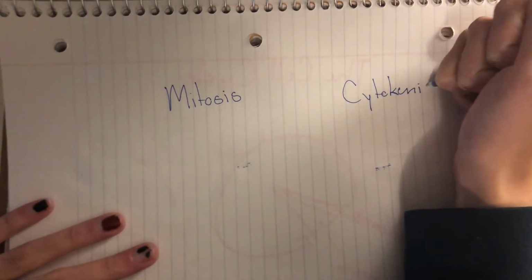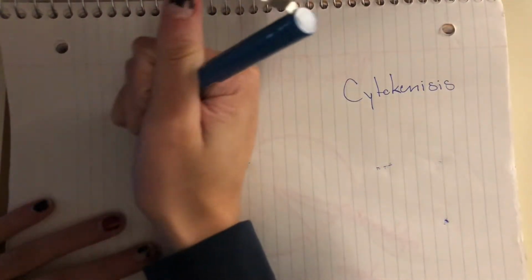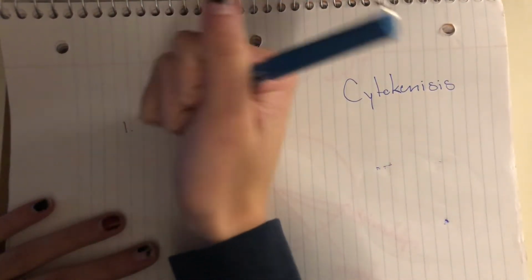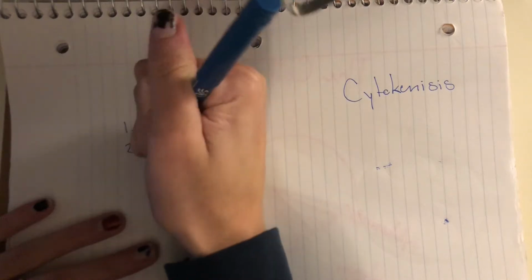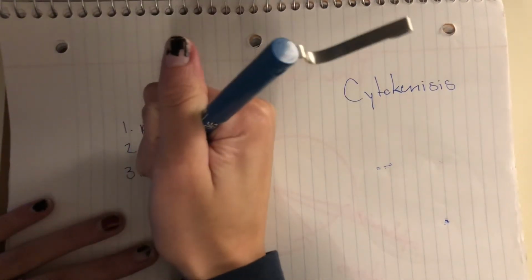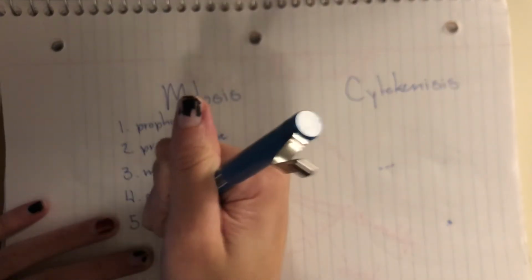The first part of the mitotic cycle, like I said, is mitosis. The second part is cytokinesis. And the five steps in mitosis are prophase, prometaphase, metaphase, anaphase, and telophase. For some reason I say telekinesis instead of telophase a lot in this video, so every time I say telekinesis, I meant to say telophase.